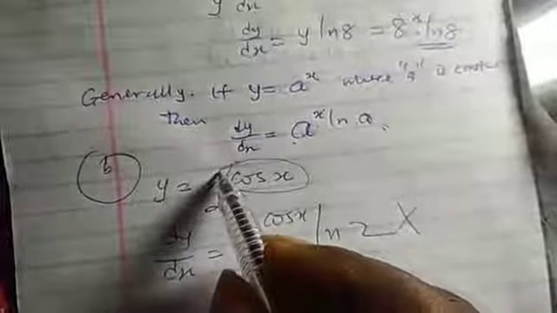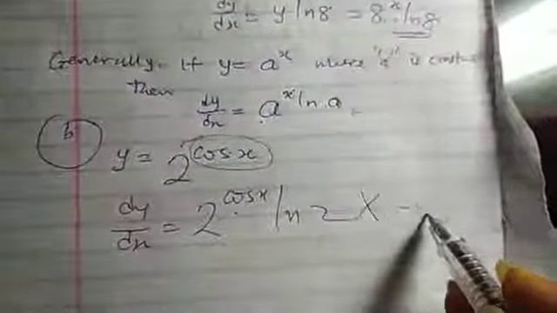But I will now say that times, I will now differentiate the cos itself. If I differentiate cos x, I will have minus sin x. So that my final answer is minus sin x times 2 raised to power cos x ln 2. So that is the differentiation of y is equal to 2 raised to power cos x.